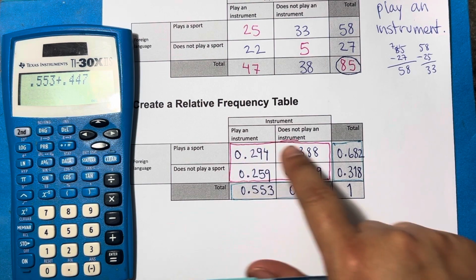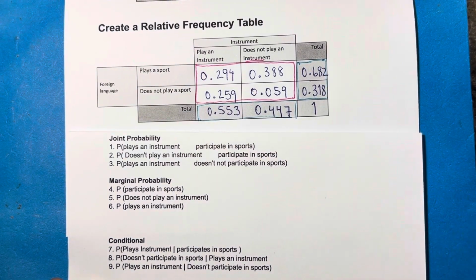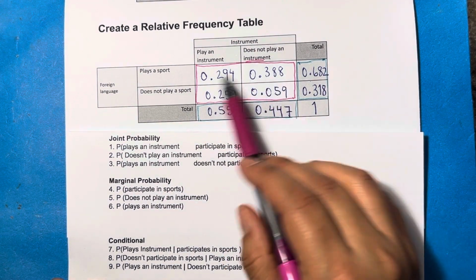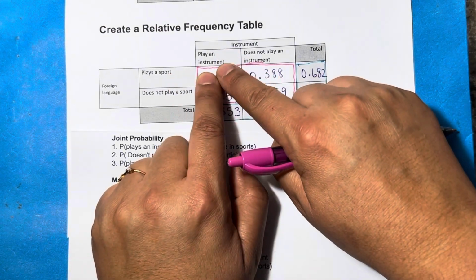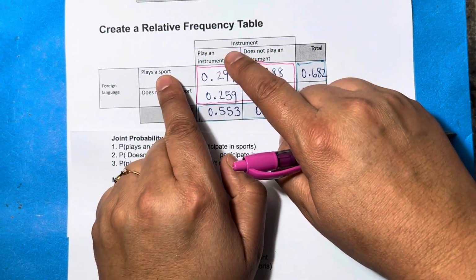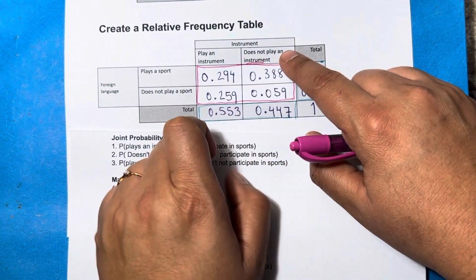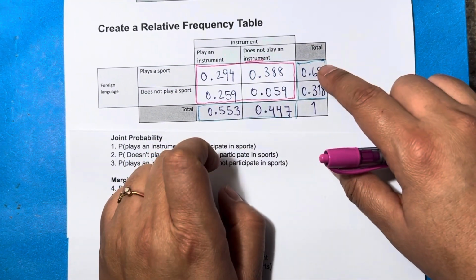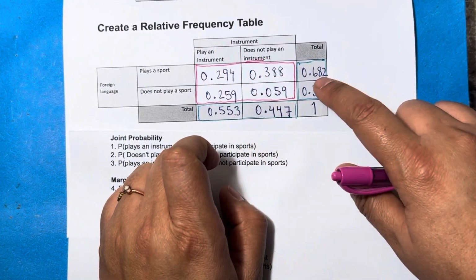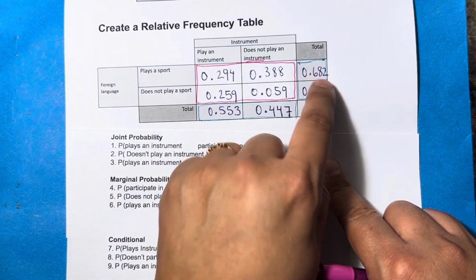Why is it joint probability? Because you're joining two categories. Okay, let me move it up. Again, joint probability, marginal probability, because it's in the margin. Joint because you're joining two categories. So people who play a sport and play an instrument is 0.294. People who do not play an instrument but play a sport is 0.388. And the total of them together is 0.682. So if you add this together as well, you will get this value.